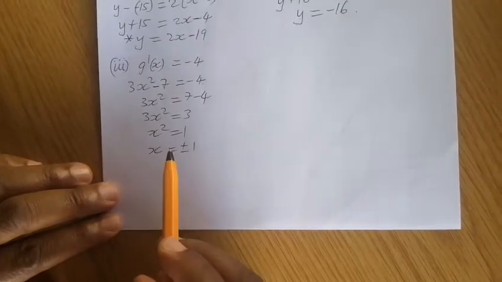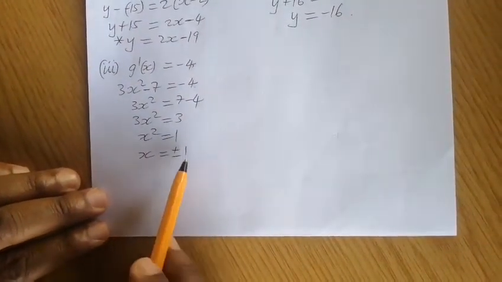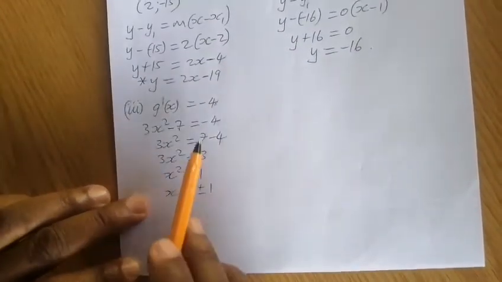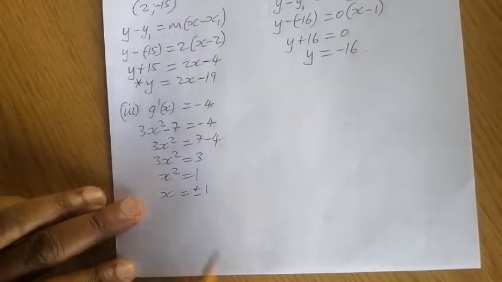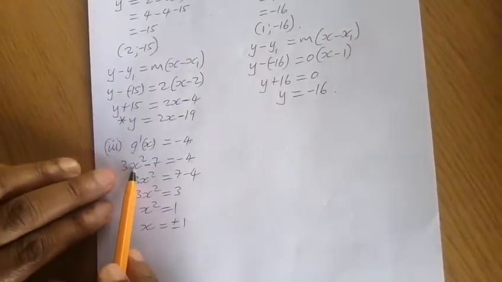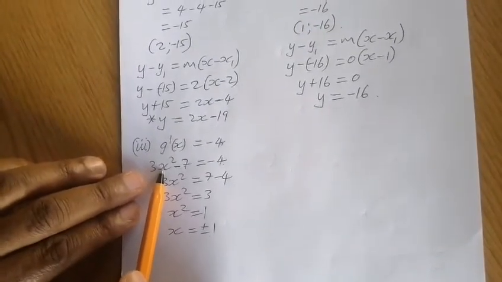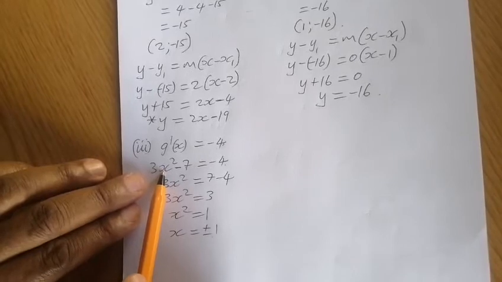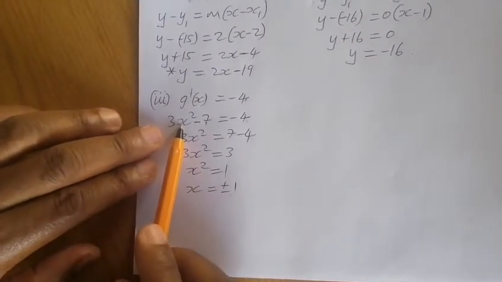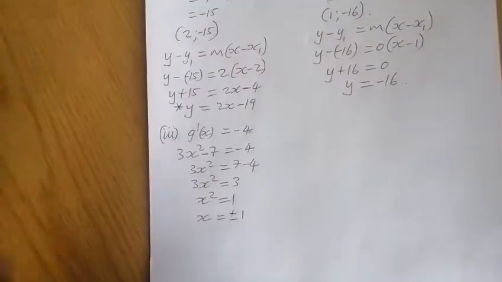Our gradient is actually given to us. So which of these two values, when substituted, gives us a gradient of -4? It cannot be both. So check. When we substitute here a -1, what do we get? Actually both of them give us the same thing, which means it's correct to use any one of them.